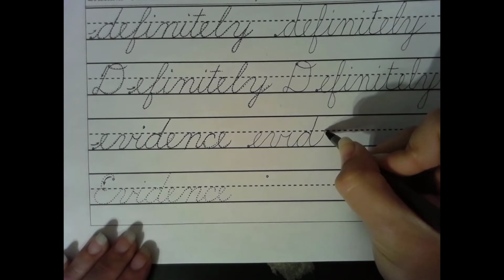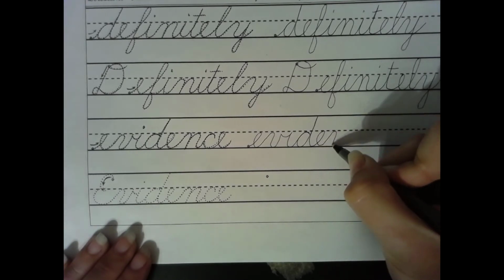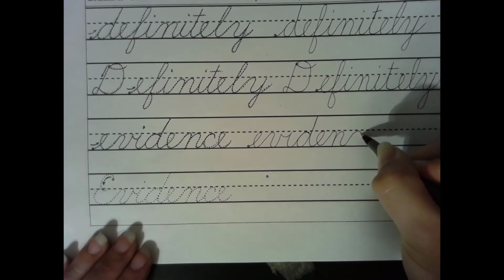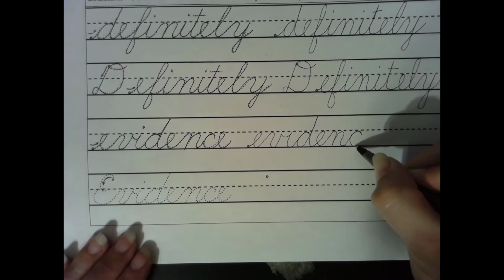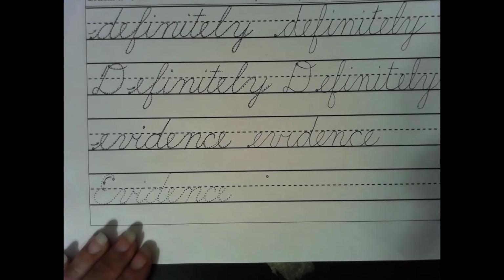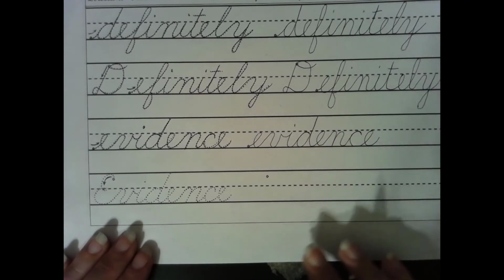Okay, now our E, we go to the middle, loop back. Our N, we go to the middle. Now we can make our N. C, we curve up, retrace back down, touch the bottom. Now our last E, we slant to the middle, loop back, touch the bottom, make your tail, and then you go back and dot your I.